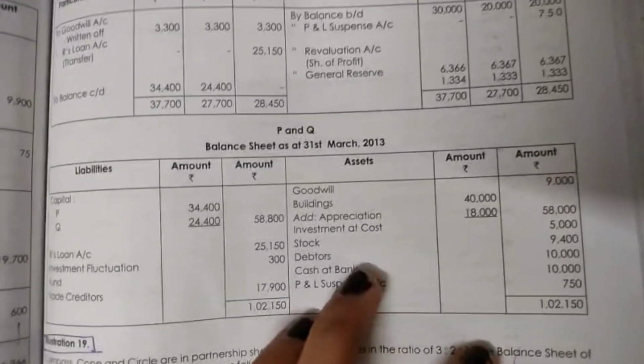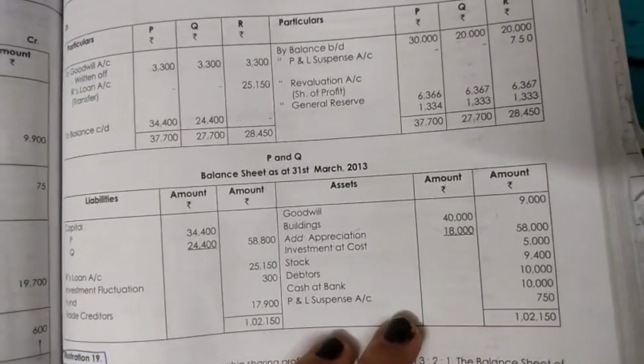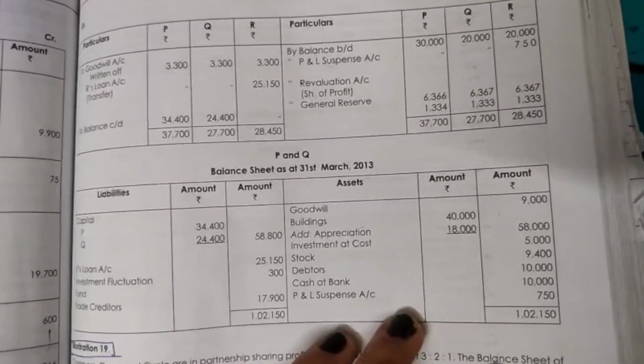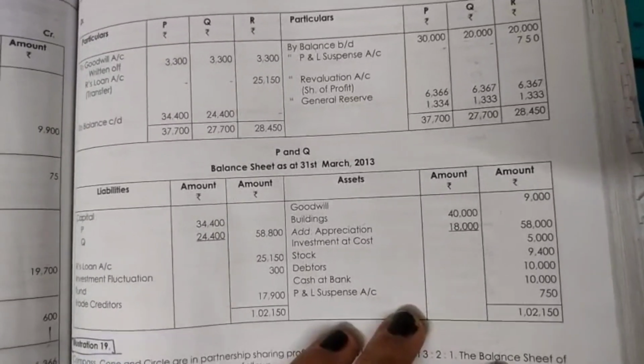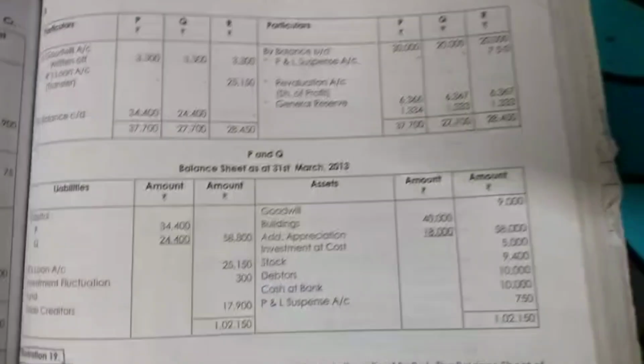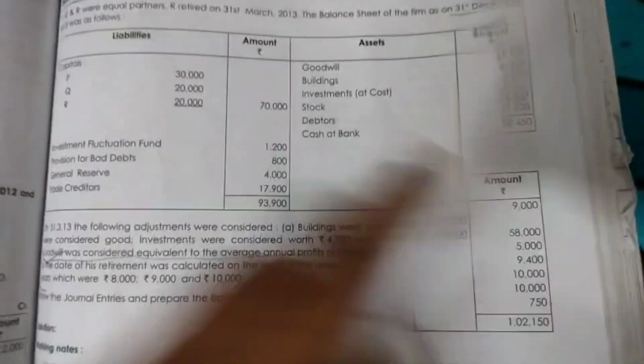Fine. Then comes debtors. Debtors, what is happening? In the old balance sheet, the value of debtors was actually 9,200, because there was provision for bad debts, right? So they have told us to cancel that. So we cancelled it, and now debtors again became 10,000. Okay. Then cash at bank, there is no change in it. In our old balance sheet also, it is shown as 10,000 only. So we're just writing it down.